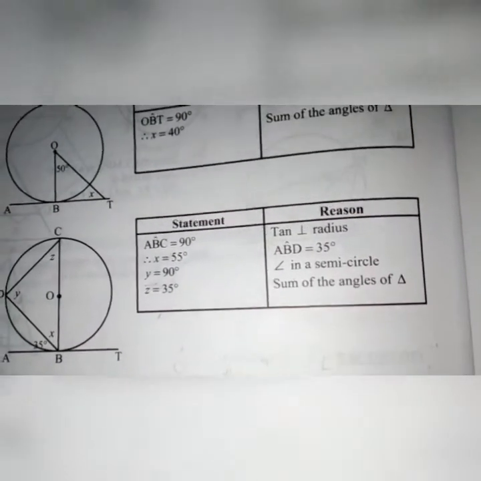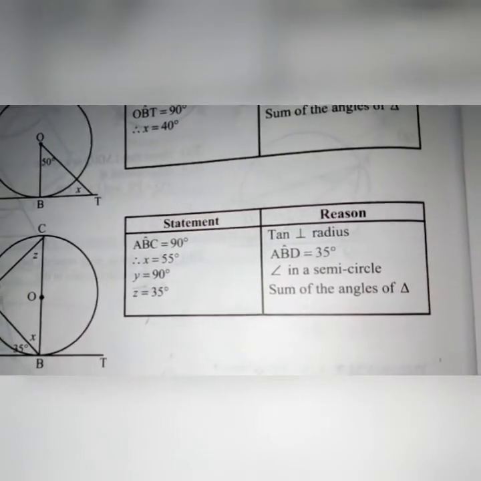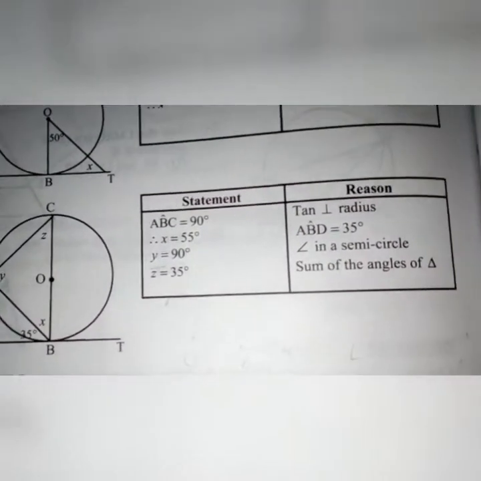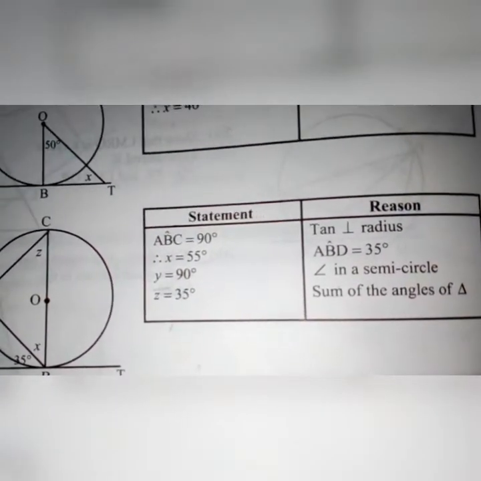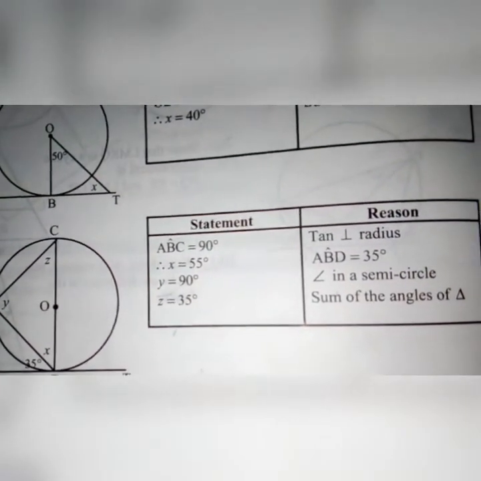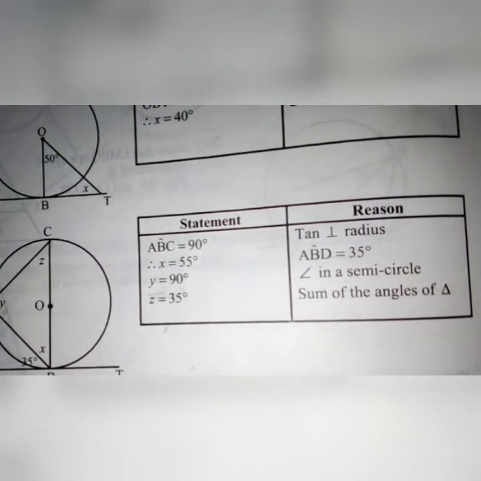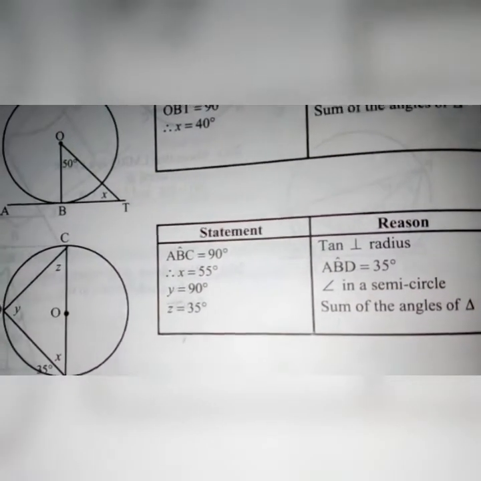In order for us to find y, I see a diameter here, and you remember what Theorem 3 says. It says if you have an angle that is subtended by the diameter, it is equal to 90 degrees. So here we have a diameter and an angle that is subtended by this diameter, which is y. So y is equal to 90 degrees.